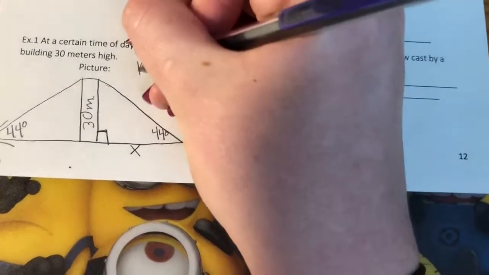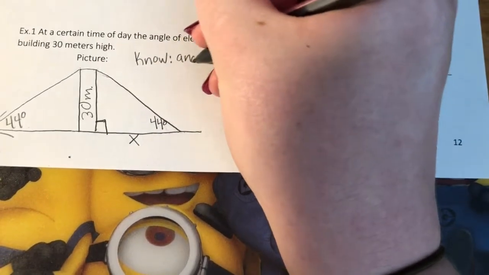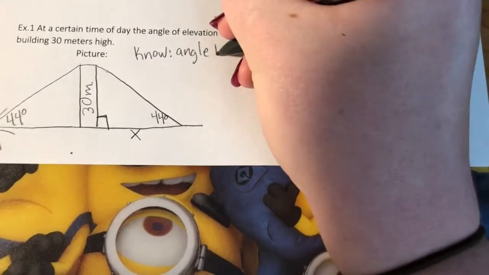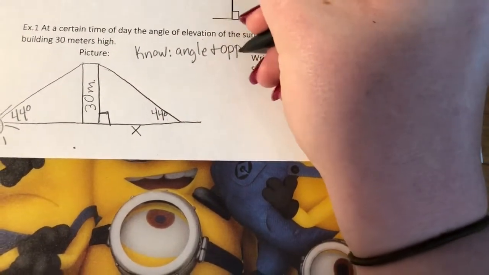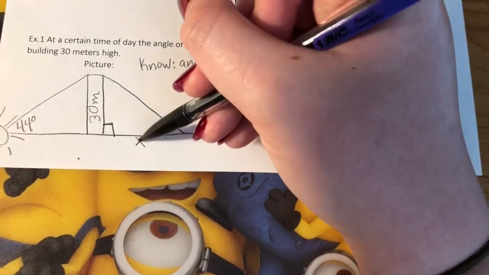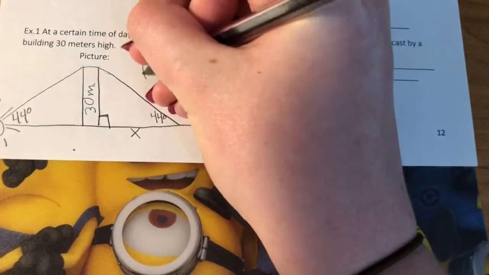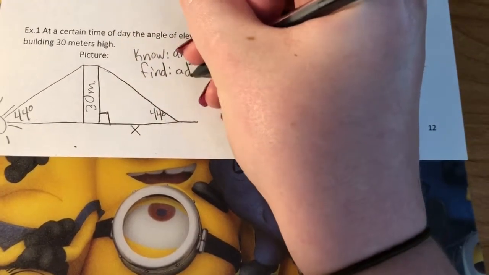So we know our angle and the opposite side. We want to figure out our adjacent side. So find adjacent.